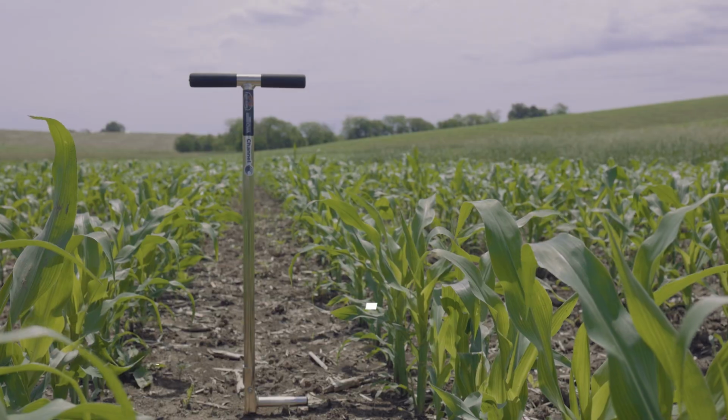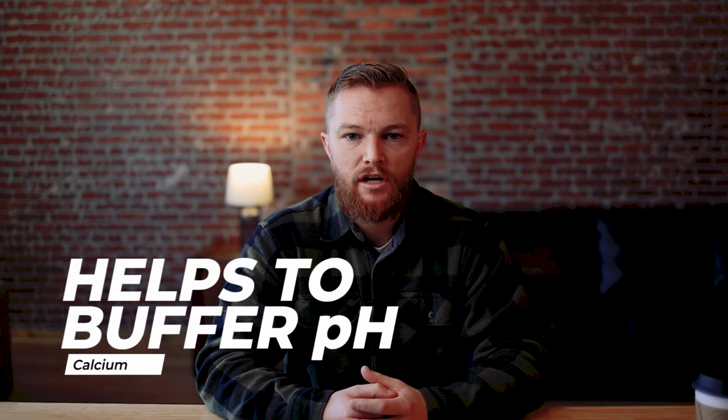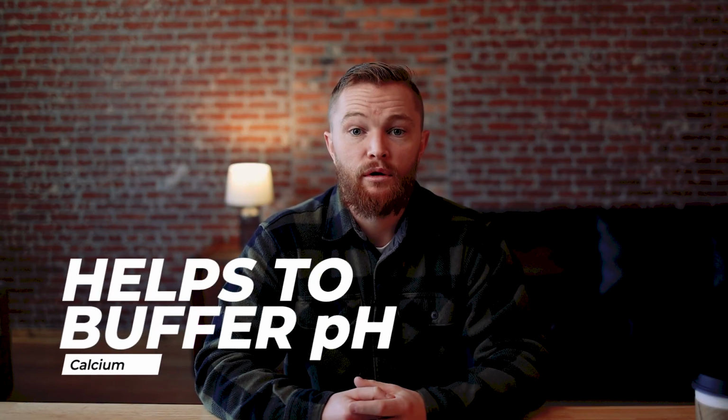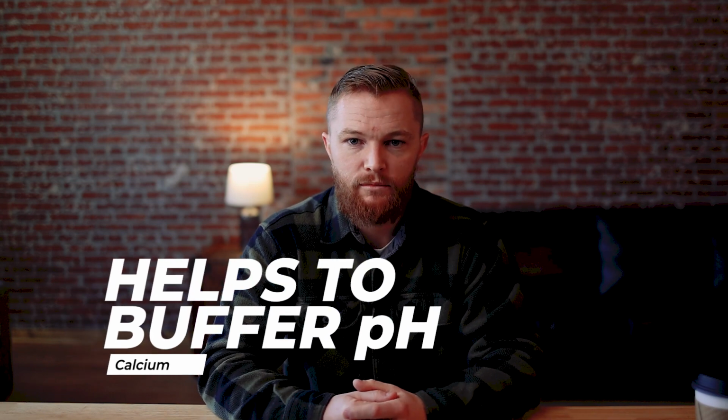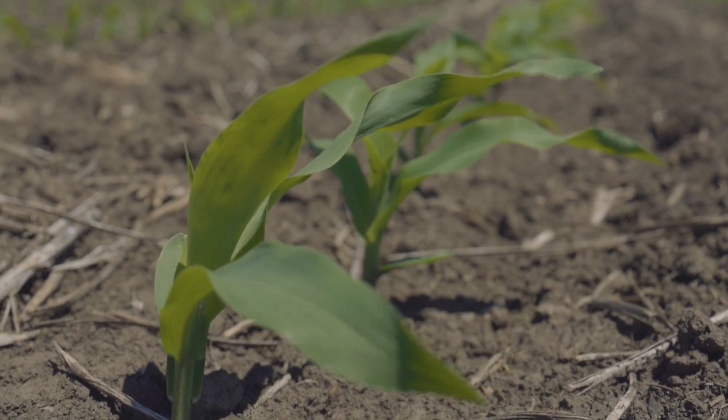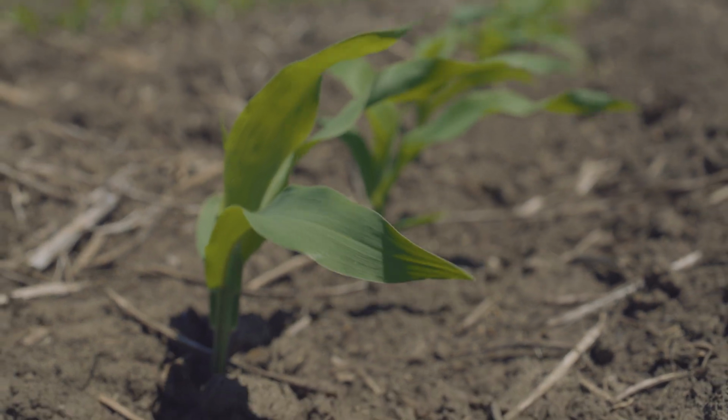And lastly, soluble calcium will help buffer the pH in that root zone, allowing for other vital essential nutrients to be available to that crop. Specifically, I'm thinking of phosphorus, as phosphorus is the most finicky macronutrient for sure when it comes to needing the right pH, that 6.5 to 6.9 range, to be available to the plant.